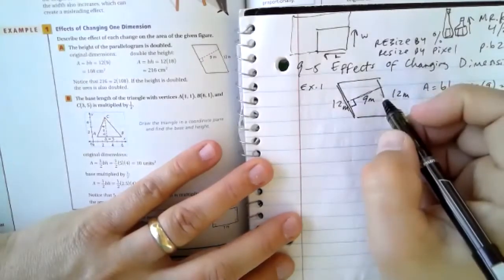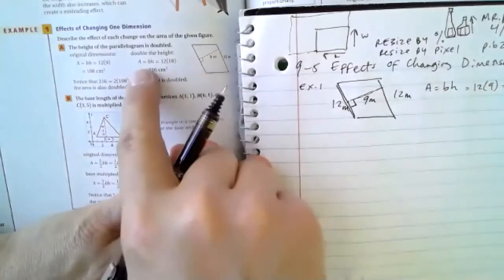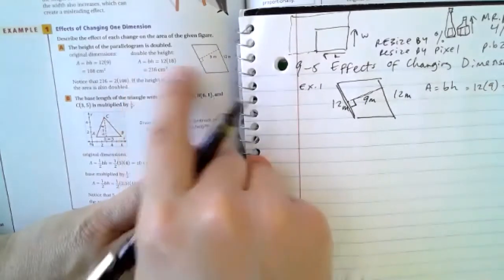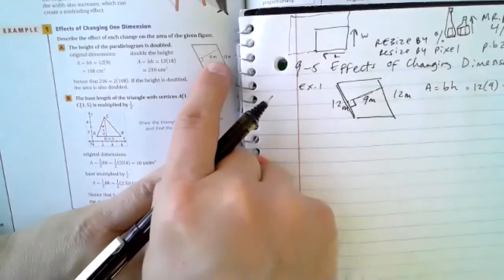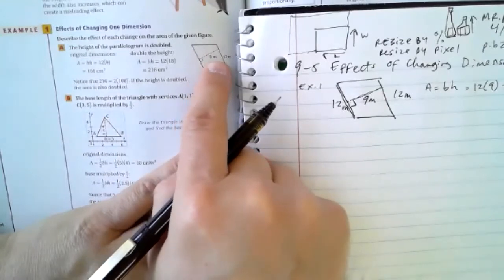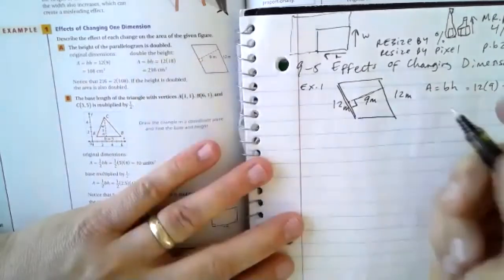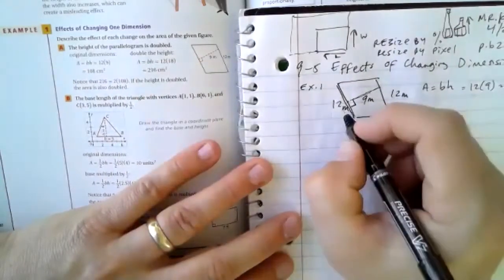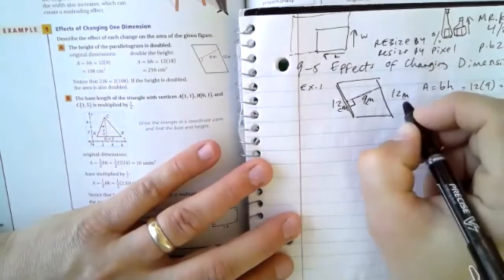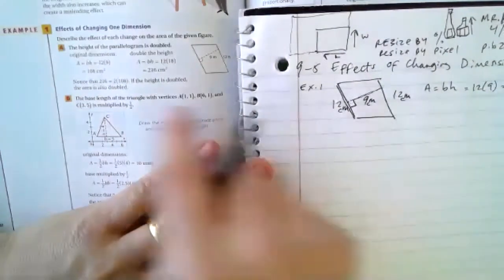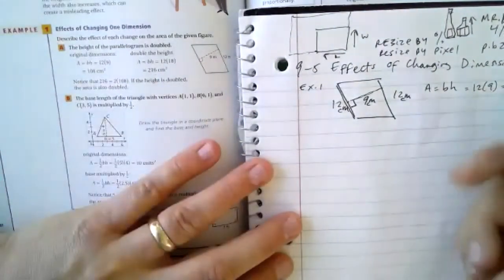Sorry, no, wait a second. Something's funny here. They must have mistakenly put some meters and then put centimeters over here. There must be an issue here. Okay, so I'm going to put centimeters for all that, and so we've got 108 centimeters squared.